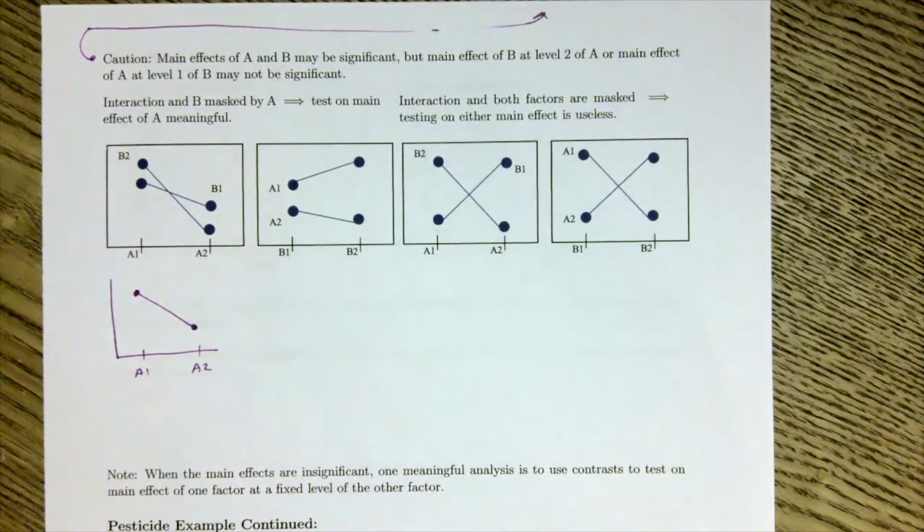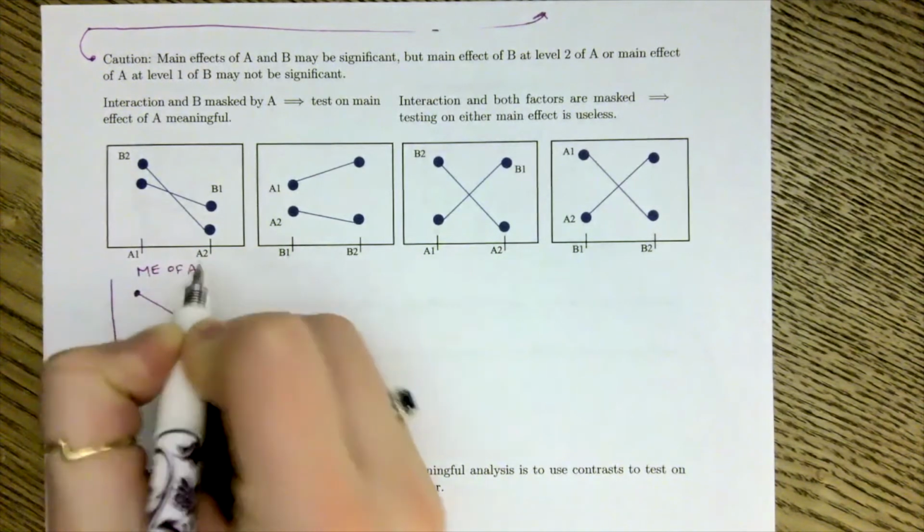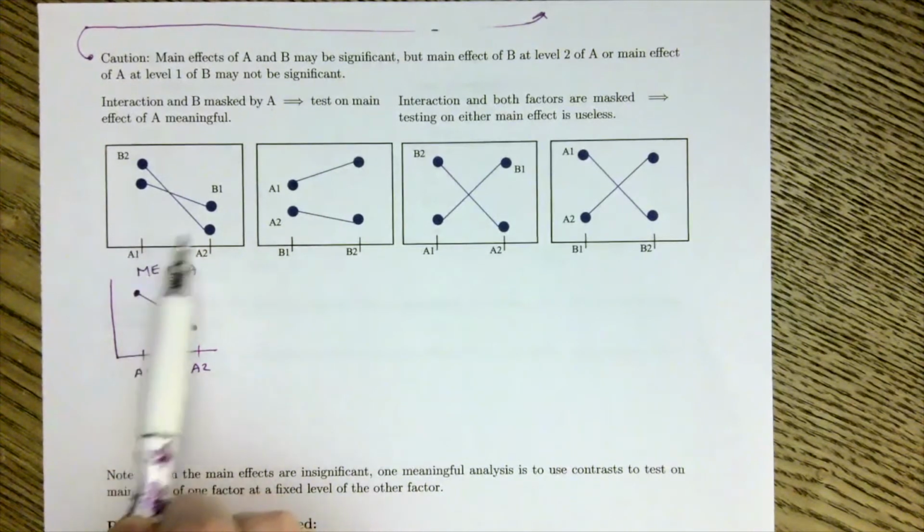And I would say that this overall trend in the main effects would match the overall trend here.